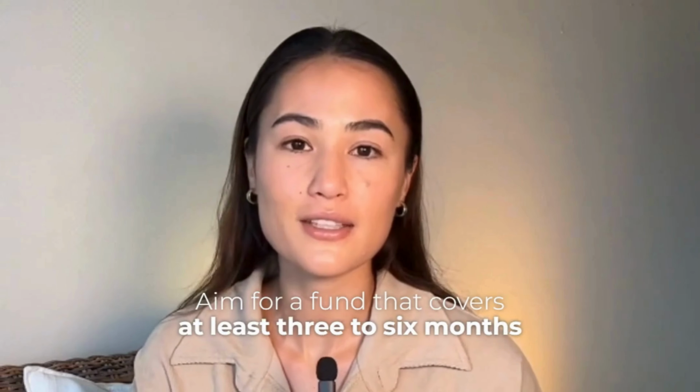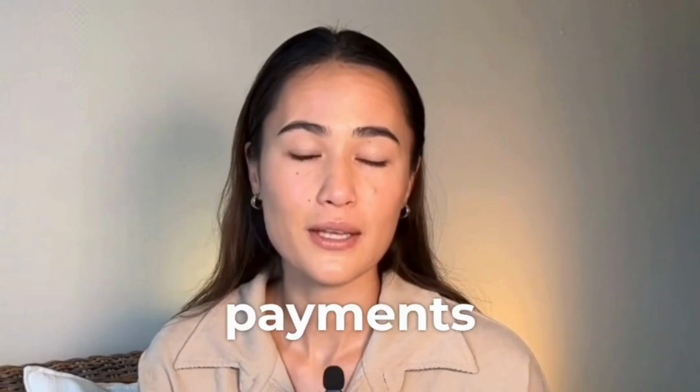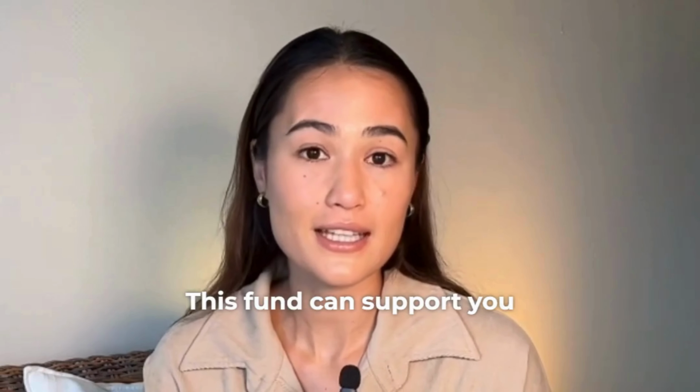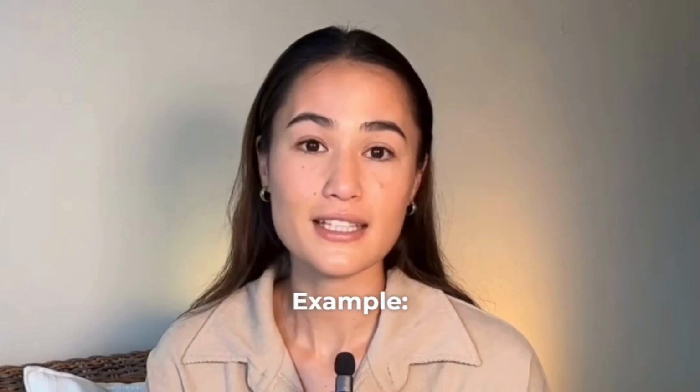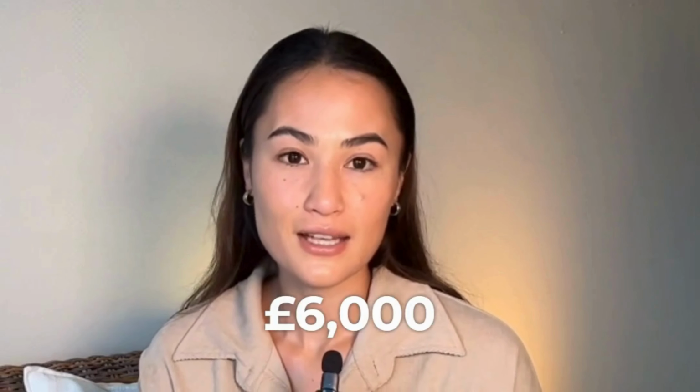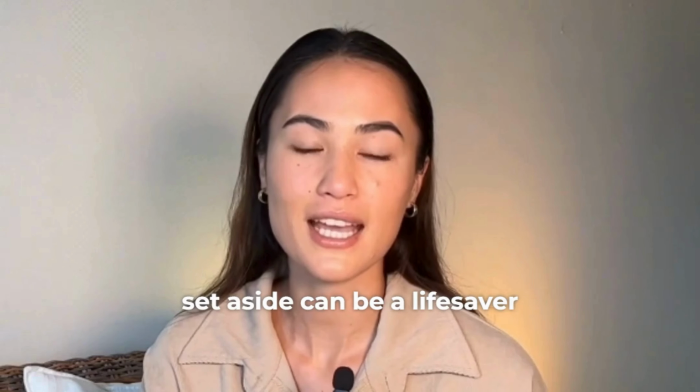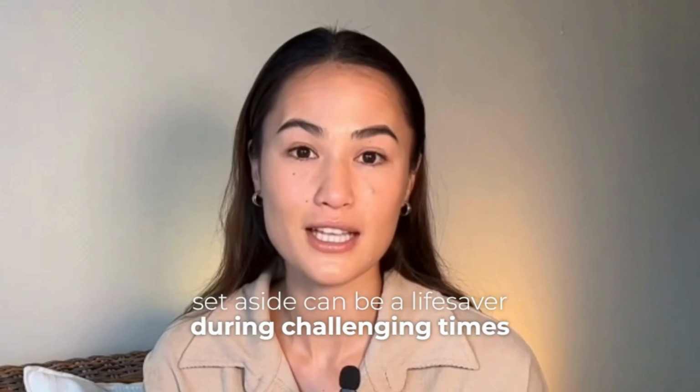Here's how. 1. Establishing a contingency fund. Aim for a fund that covers at least 3 to 6 months of operating expenses, including mortgage payments and maintenance. This fund can support you during tenant vacancies or economic downturns. Example: if your monthly expenses are $2,000, having $6,000 to $12,000 set aside can be a lifesaver during challenging times.